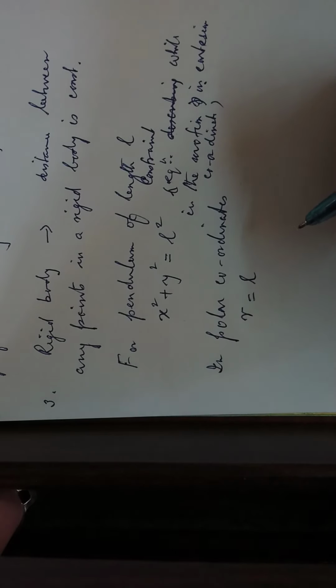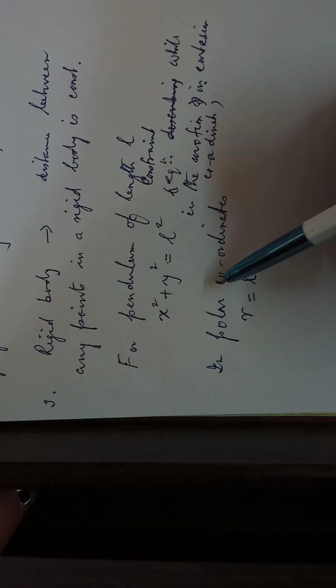So what do we observe? From these two equations, we observe that the constraint equation using polar coordinates is much simpler compared to Cartesian coordinates, where more variables are involved.